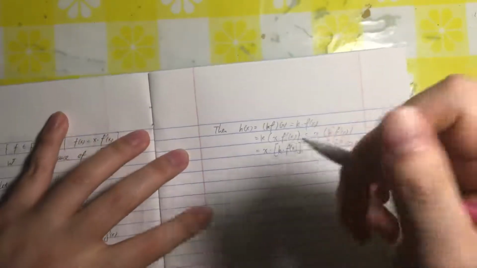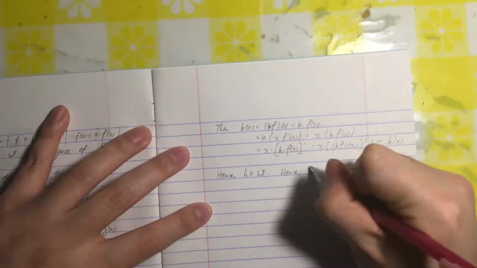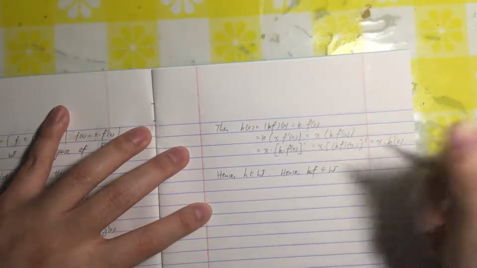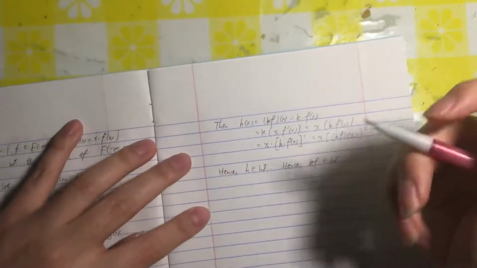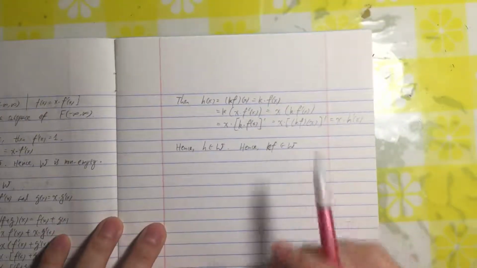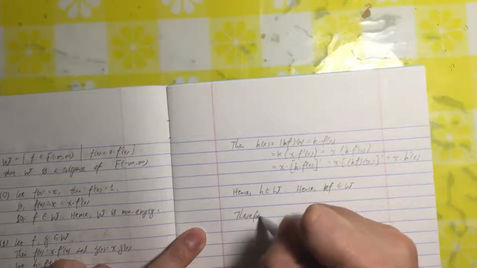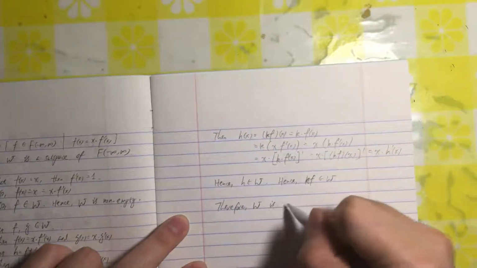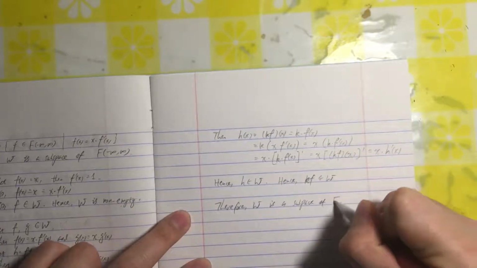That means it satisfies this condition here. Function h belongs to W. Hence, kf belongs to W. So W is closed under scalar multiplication. Since W is not empty, it's closed under vector addition, and it's closed under scalar multiplication, then W must be a subspace of F from negative infinity to infinity. Therefore, W is a subspace of F under the same function operation. That completes the proof.